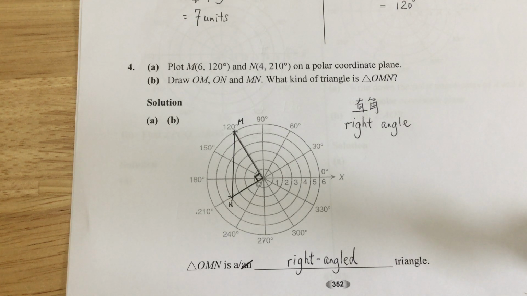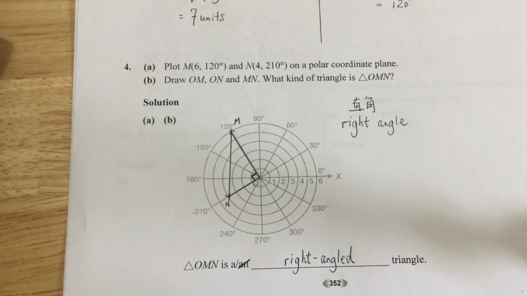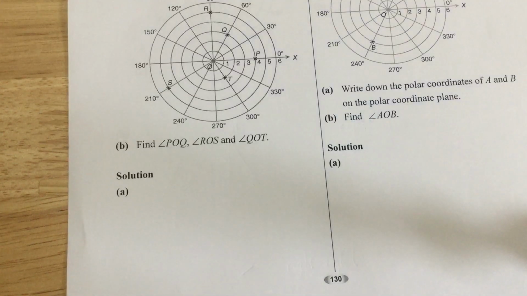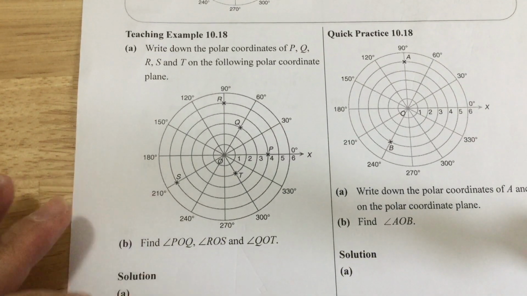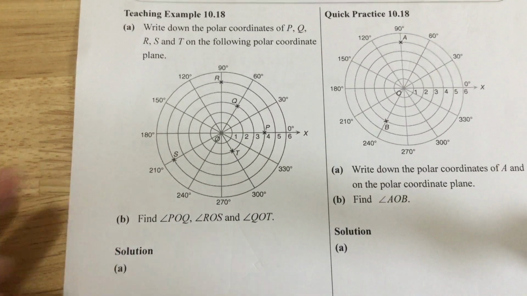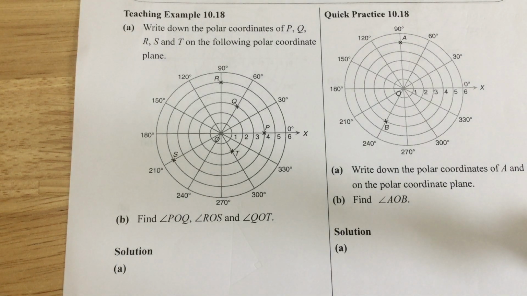Okay, now I will go to question 3. That means the harder question that you are going to have. The third page. This time we have the harder question, so you must know how to do this once again. Okay, now I will give you 15 seconds. Please write down the coordinates P, Q, R, S, T first.